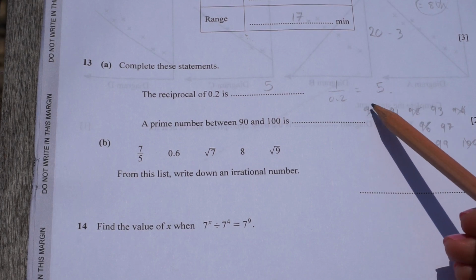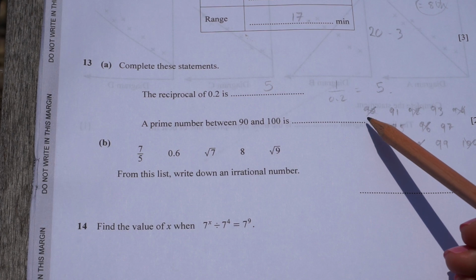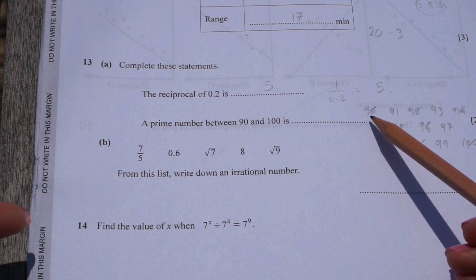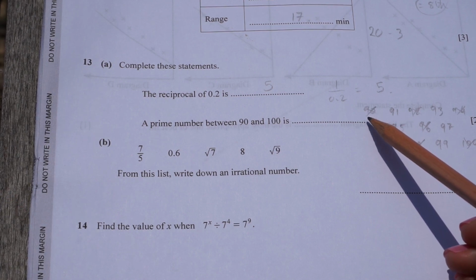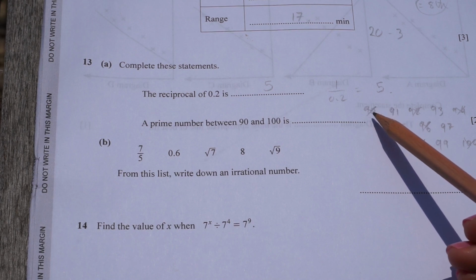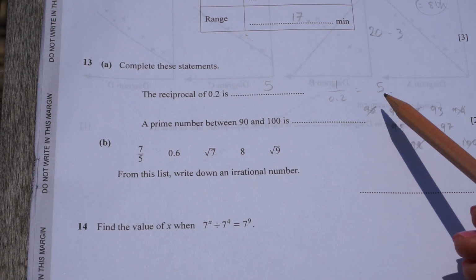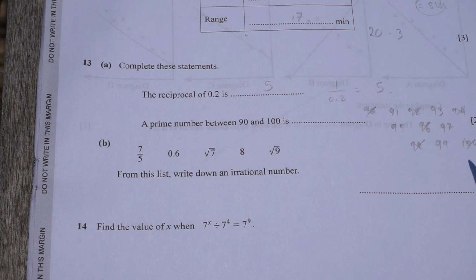If we take the first one, 90, 1 times 90 is 90, so 1 and 90 are factors, and 2 multiplied by 45 is also 90. So we know there are more than 2 factors. Likewise for the number 100, 1 times 100 is 100, and 2 multiplied by 50 is also 100. So all of these even numbers are divisible by 2, which means there are more than 2 factors.